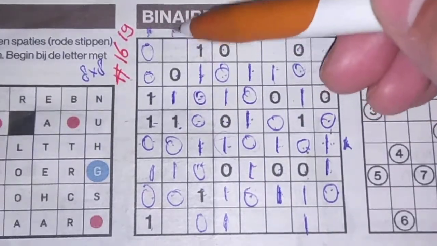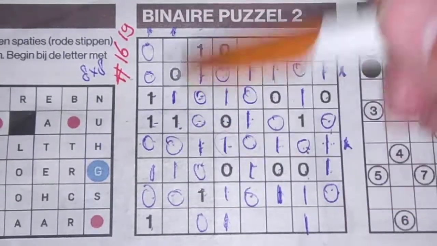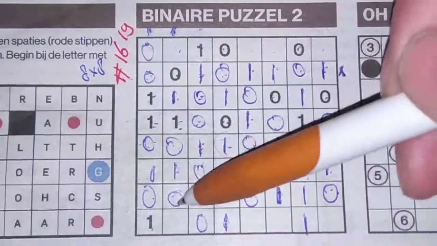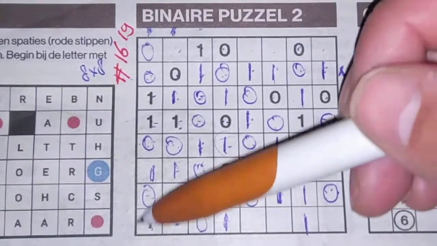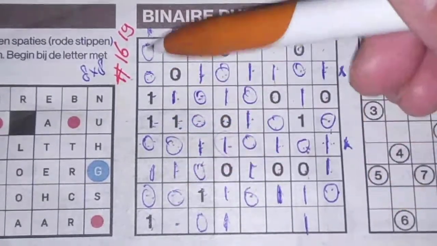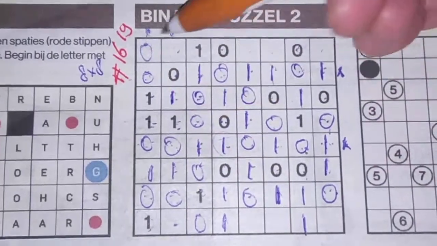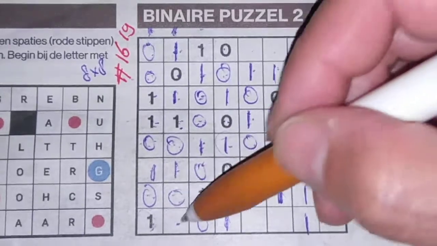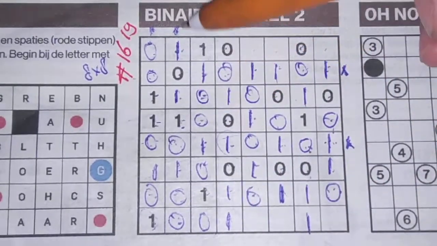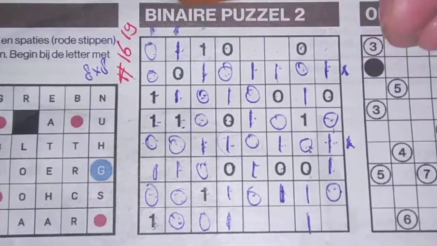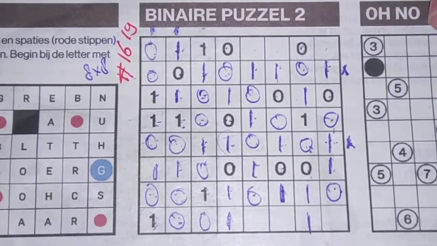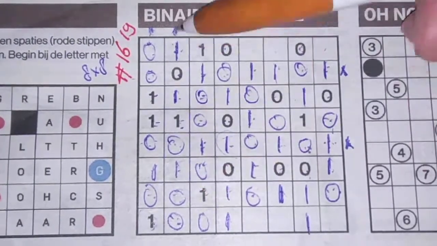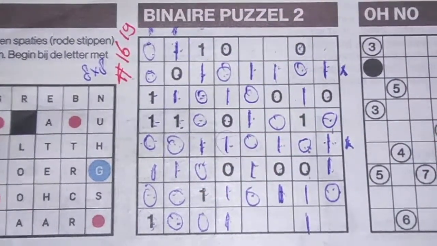The first column and the second column are almost the same. Look, empty box 0 0 1 1 1 1 0 0 1 1 0 0, empty box. So we need to switch these two digits. We have an O here, this should be a 1. We have a 1 here, this should be an O, because one of the rules is no identical columns or identical rows. So I need to switch them, otherwise we have identical columns.